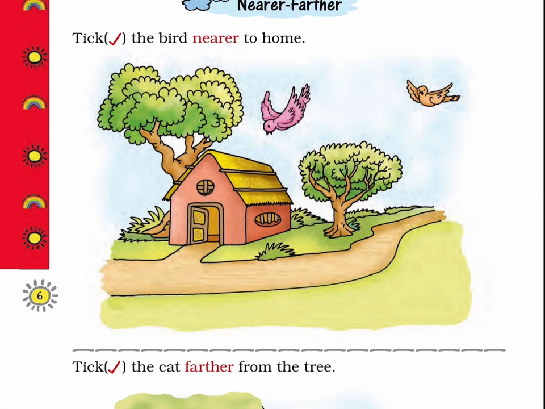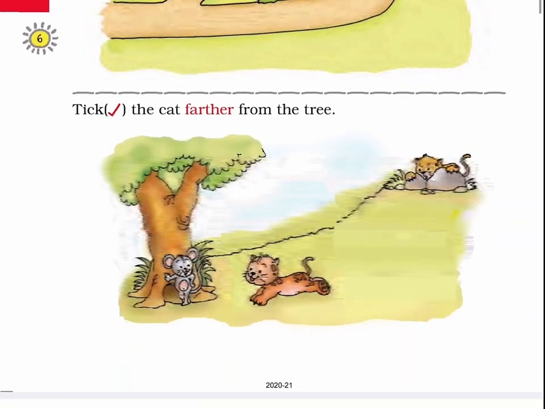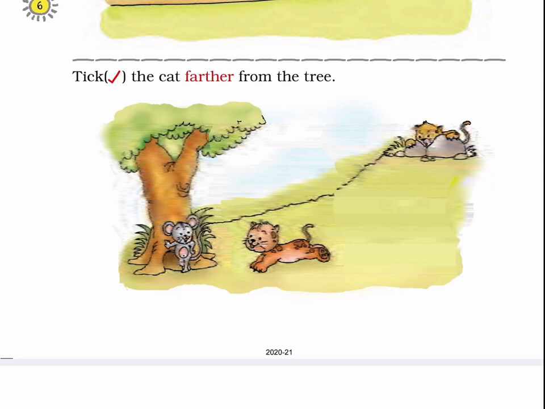Picture 2 shows a rat at the bottom of tree and two cats. Cat 1 is running towards the tree and cat 2 is hiding behind some stones farther from the tree. Question 2. Identify and tick mark the cat farther from the tree.